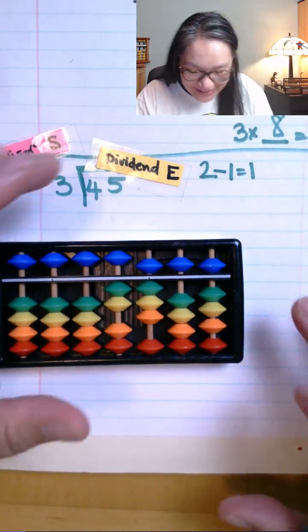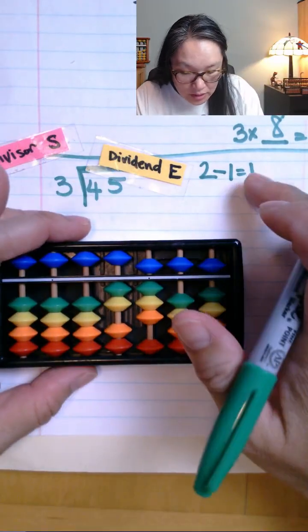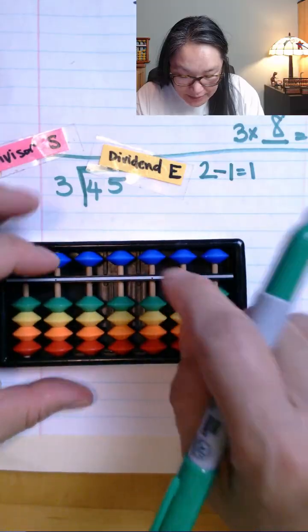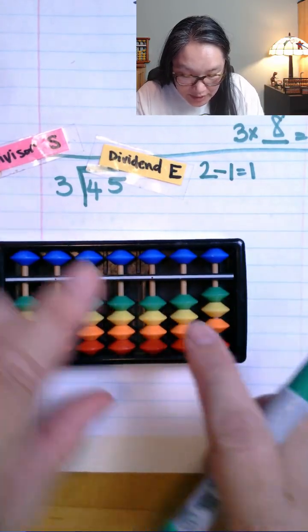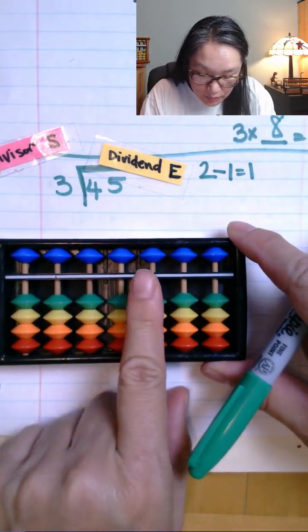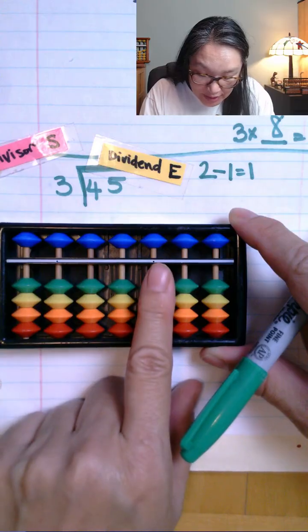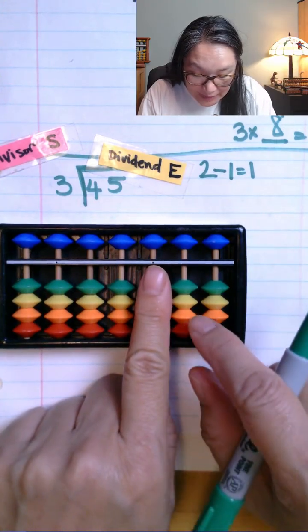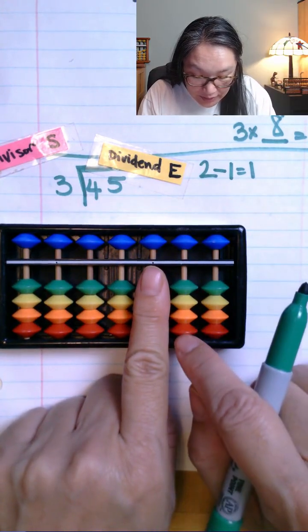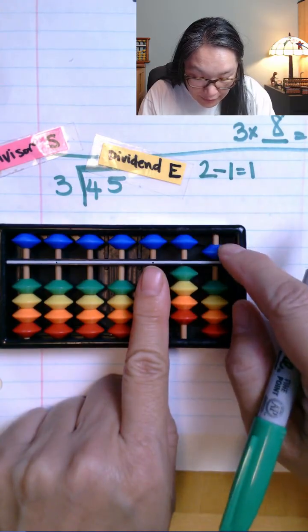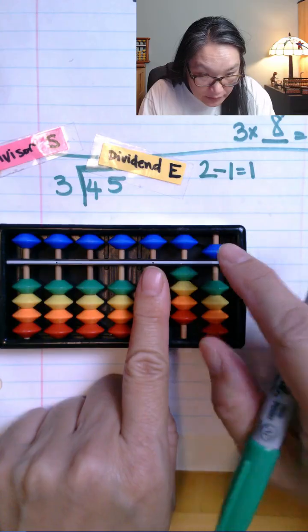All right, we're okay. So what's going to happen, I'm going to clear my abacus, and I do 1. So this is where I'm going to have my abacus. This is where I'm going to have my answer. My answer is here. So I need to put my dividend over here. I'm going to add the 4 and 5. So I have 45.